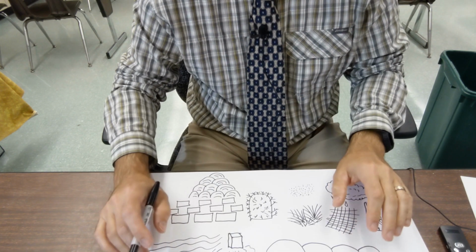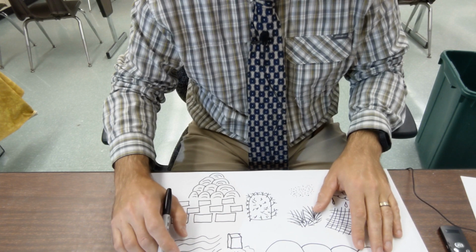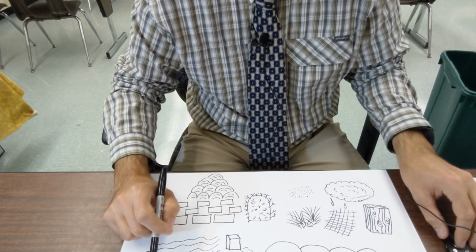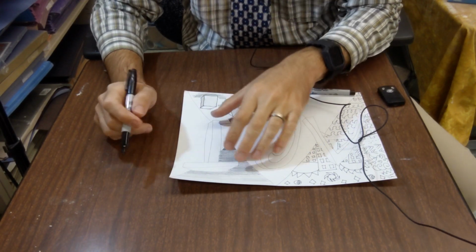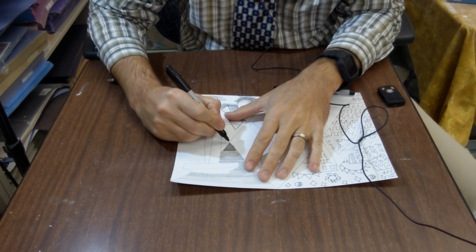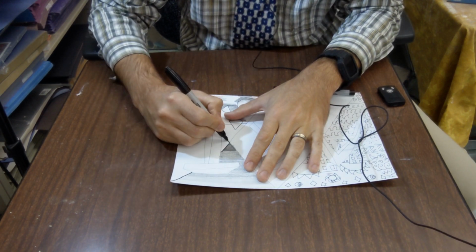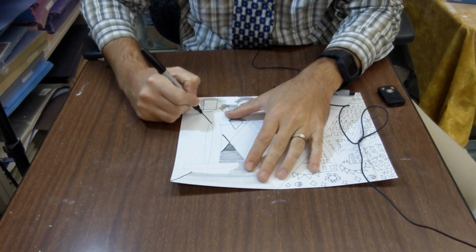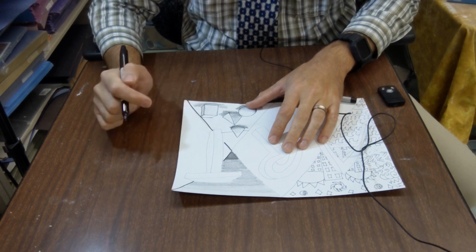So once we have all of this texture, now we can put it into our picture. So let's work on a picture together. Let me switch papers. Okay, for our next part here, I'm going to be working in this box here where the T is. So I'm just going to outline this a little bit so that you can see exactly where I'm at, so that you can see that I'm over here in this section.